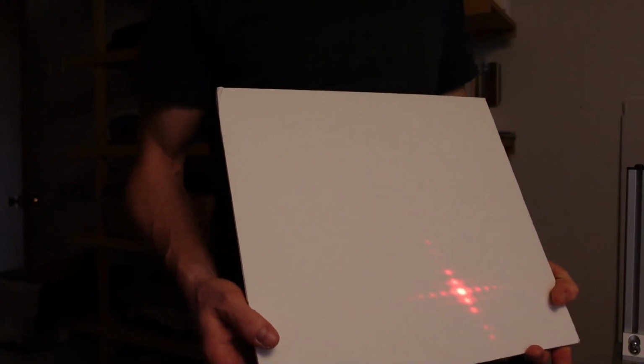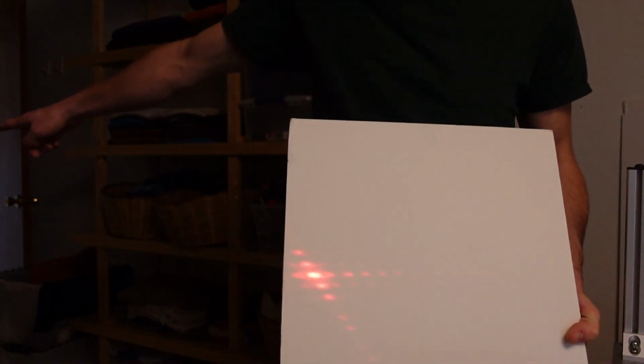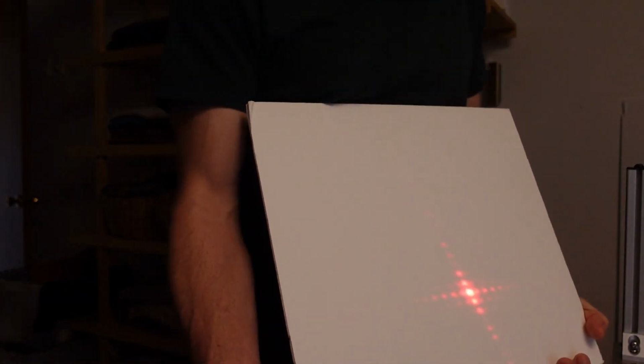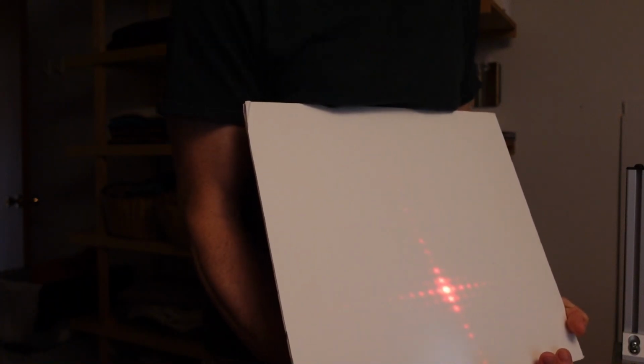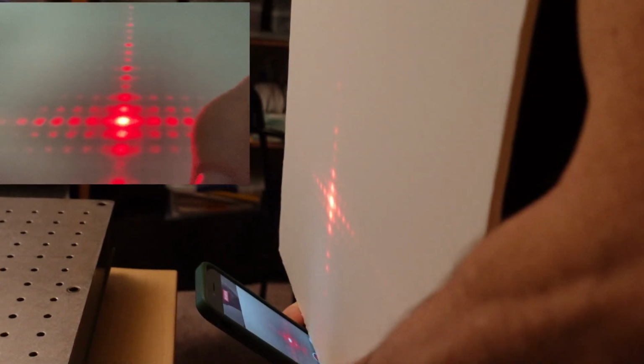To see the effect in the far field, we take the polarimeter out of the way and let the light propagate towards that wall, which is about 15 feet away. To show you the details of this pattern, I'm going to hold my phone camera right up to this target so that it's recording the spots, and then I'm going to start walking away from the laser. Right now, I'm about 1.5 feet away.